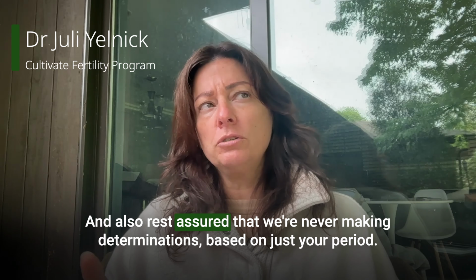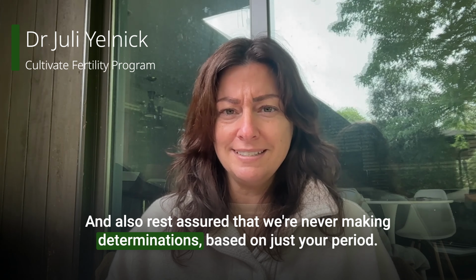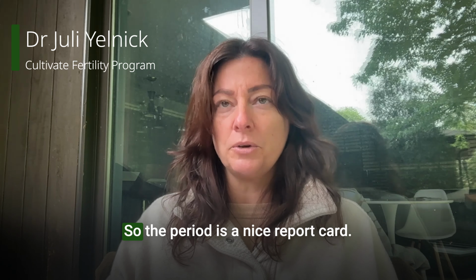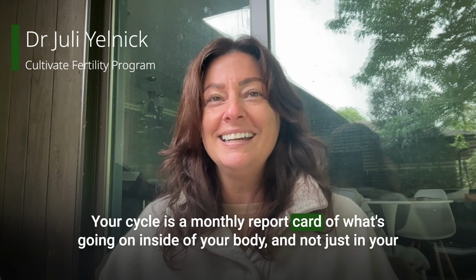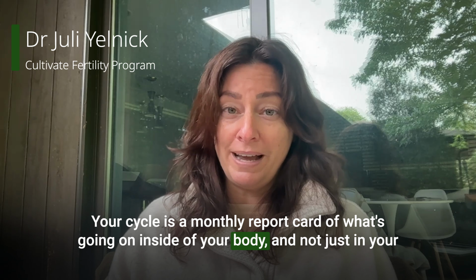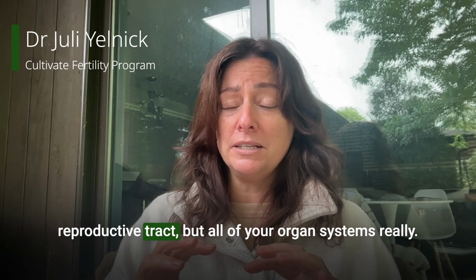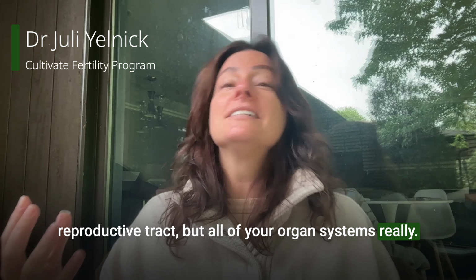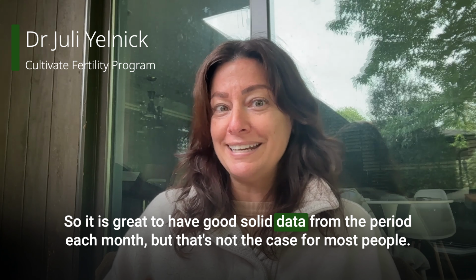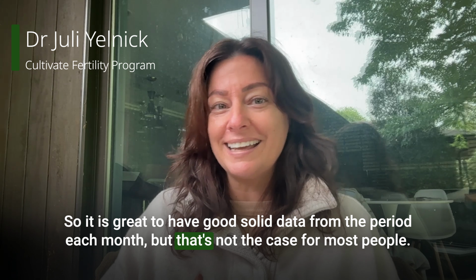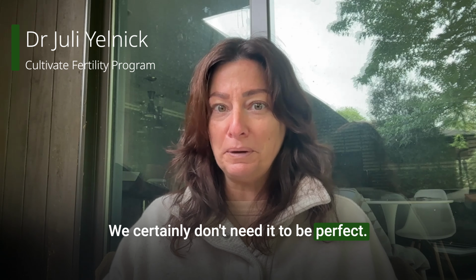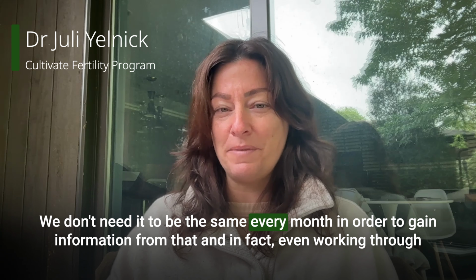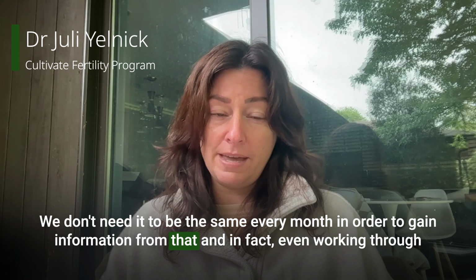And also rest assured that we're never making determinations based on just your period. The period is a nice report card. Your cycle is a monthly report card of what's going on inside of your body, and not just in your reproductive tract, but all of your organ systems, really. So it is great to have good, solid data from the period each month, but that's not the case for most people. We certainly don't need it to be perfect. We don't need it to be the same every month in order to gain information from that.